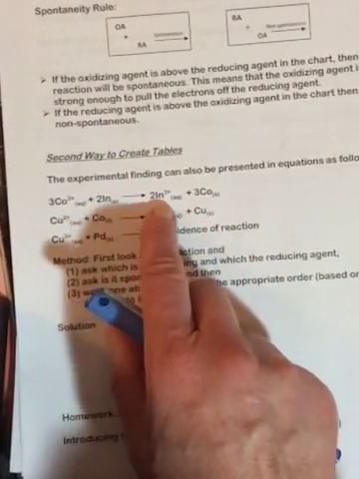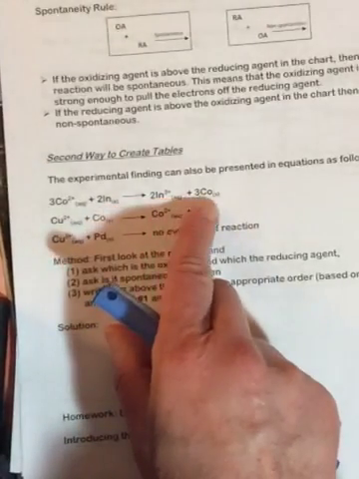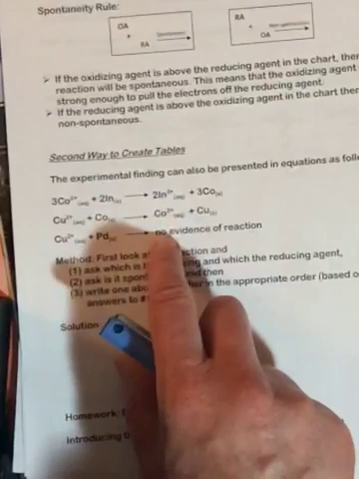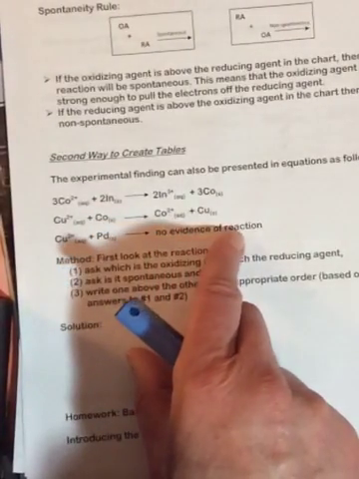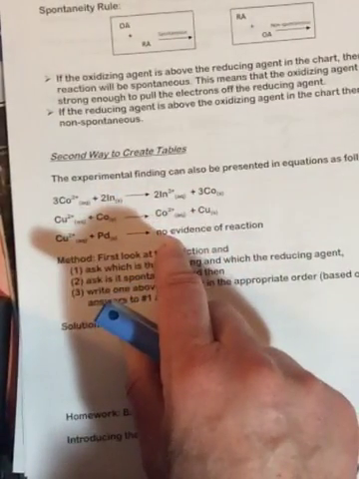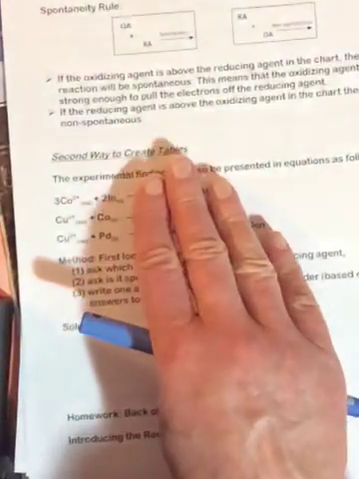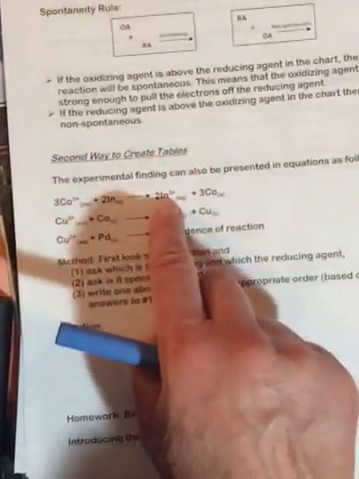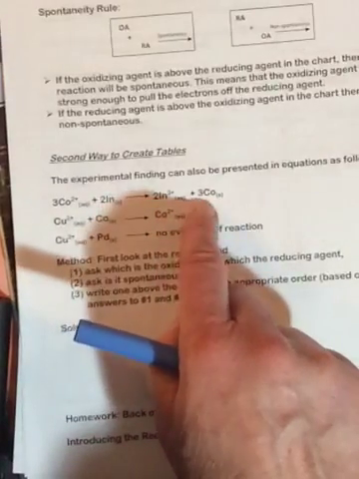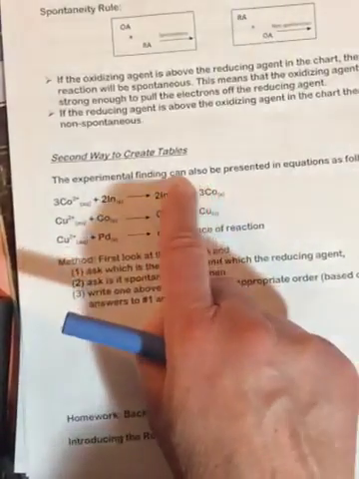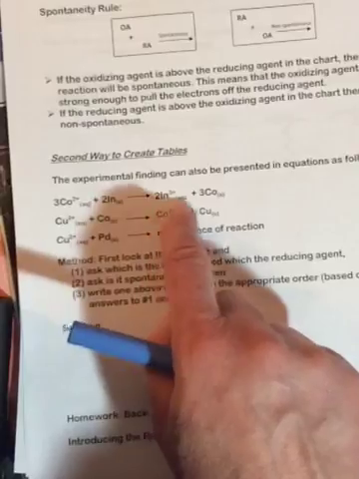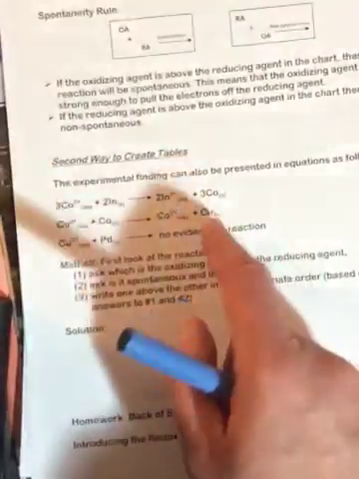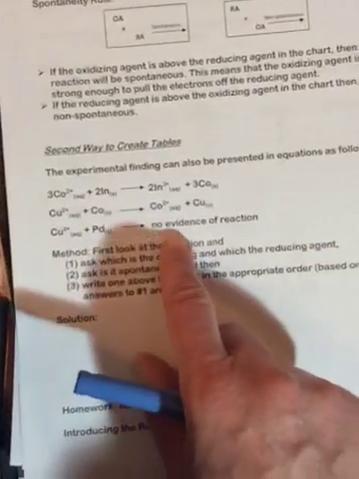Now, if the products are written out, then it's telling you it's spontaneous. If it says no evidence of reaction, then it means it's non-spontaneous. So experimentally, we've added these things together, and this is what we see as the products. So if we actually get these things out and we write them down, it's spontaneous. If nothing happens, then it's telling us that it's non-spontaneous.